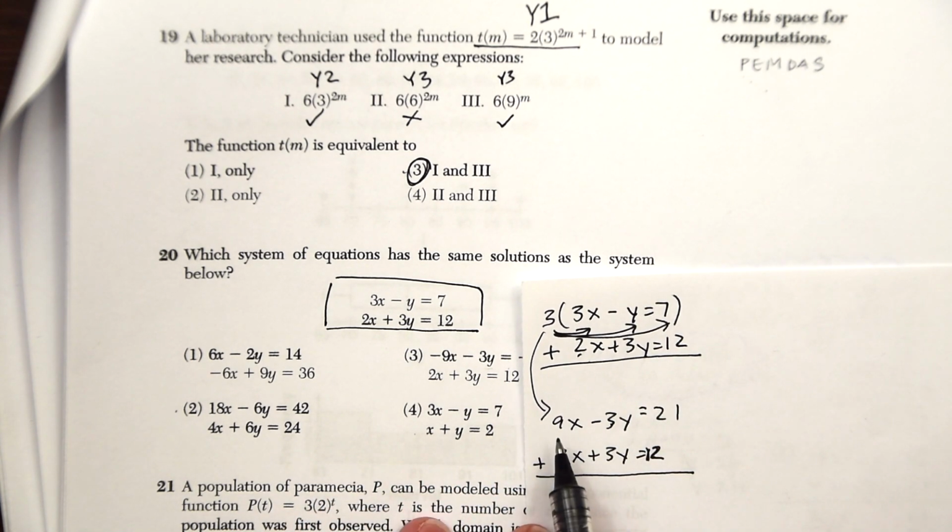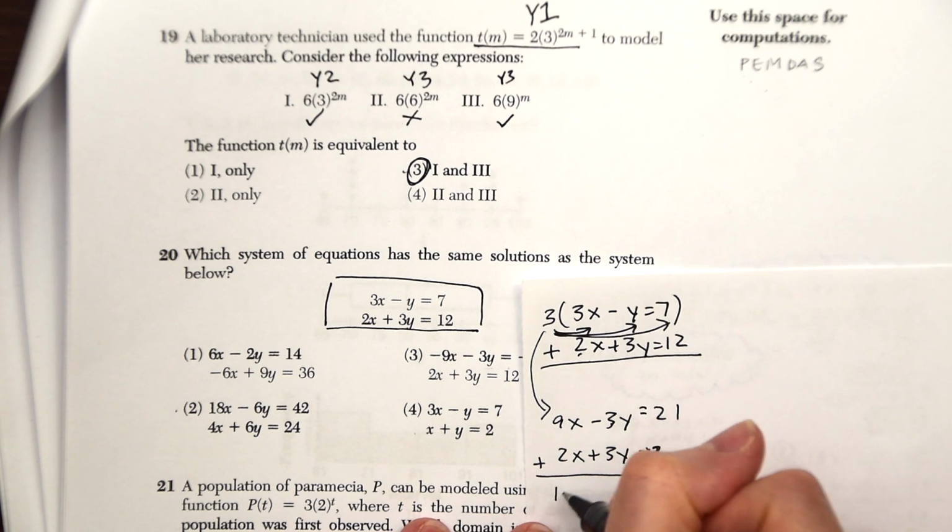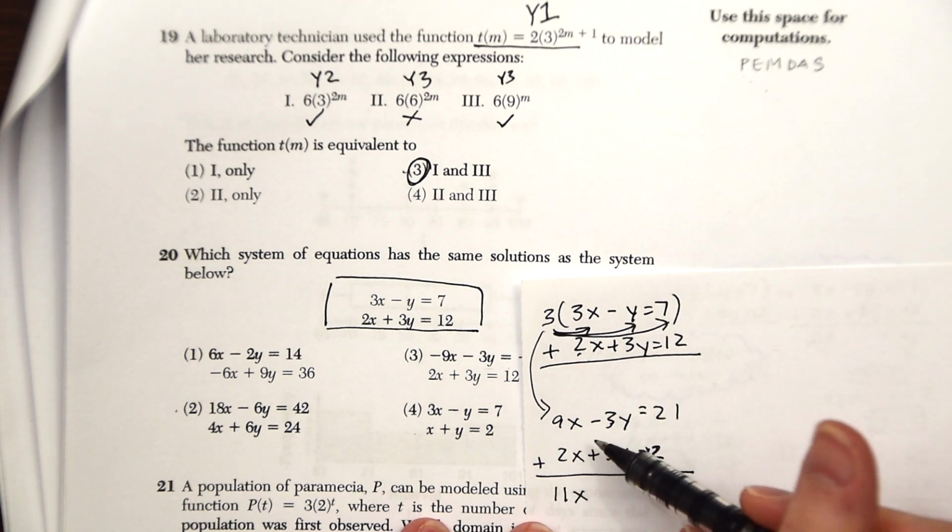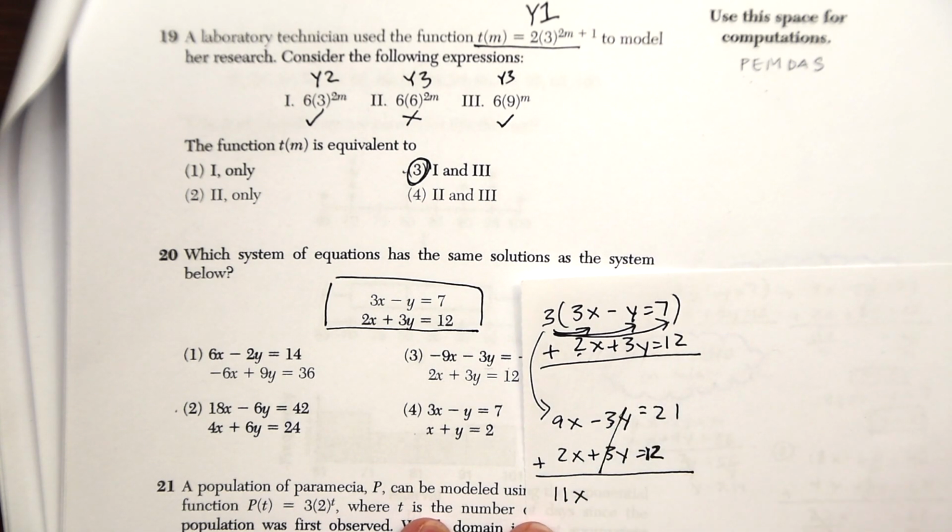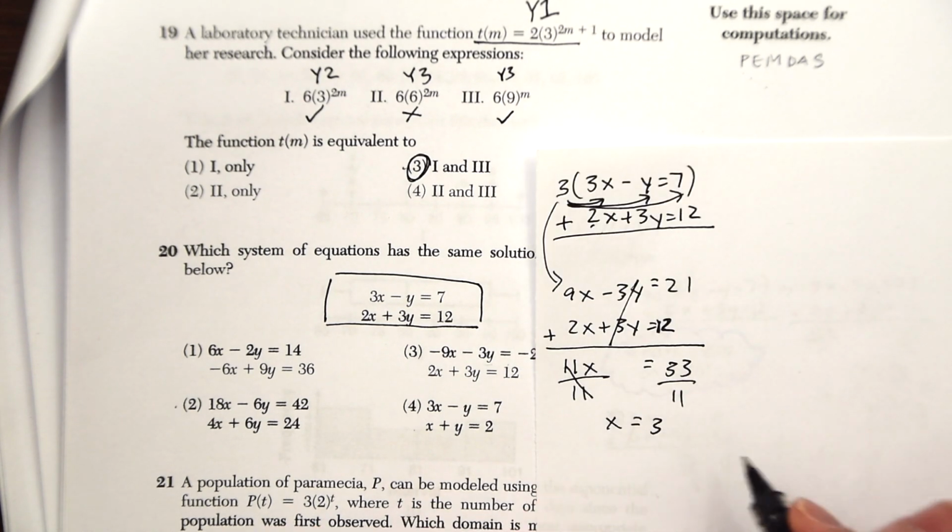So now we're going to add these together. 9x plus 2x, 9 times 11x. And then these 3 minus 3y plus 3y, that's when they cancel out, when they're opposites like that. And 21 plus 12, this just gives us 33. So we could divide both sides by 11 and get x equals 3.